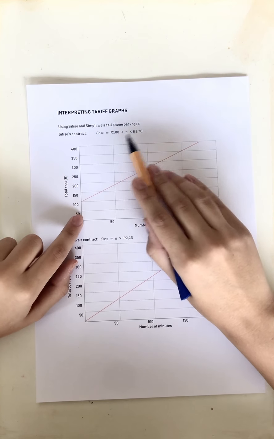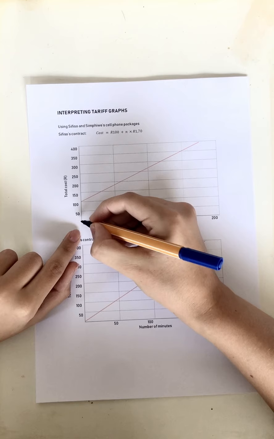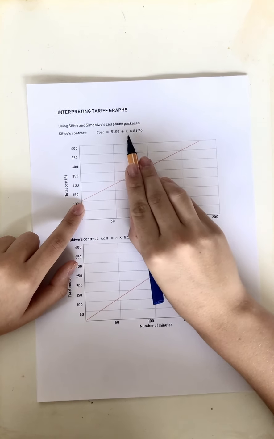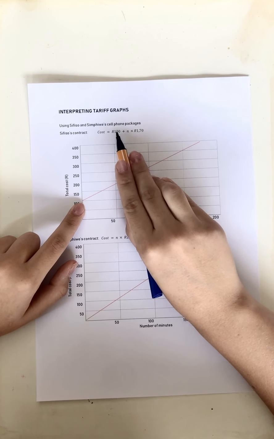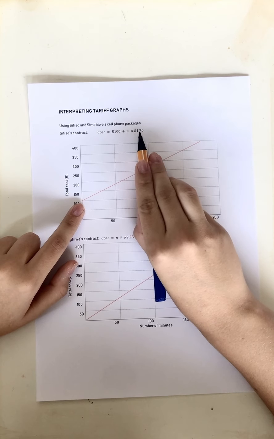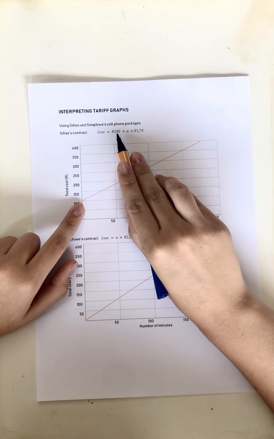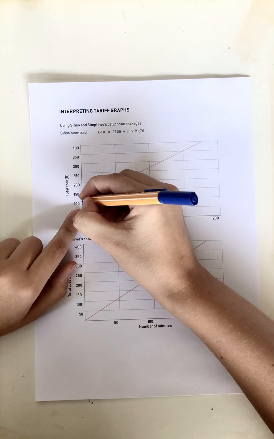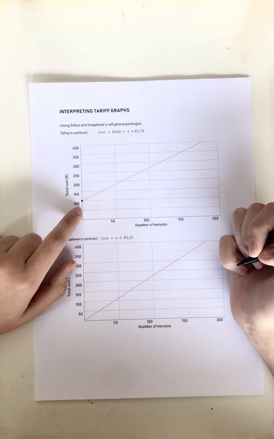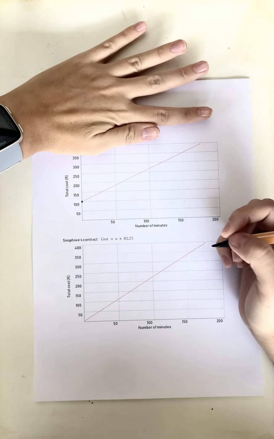Now, do you see at 0, if he called 0 minutes, it would be 100 plus 0 times 1.70, which would just be 100. So do you see that it starts at 100?